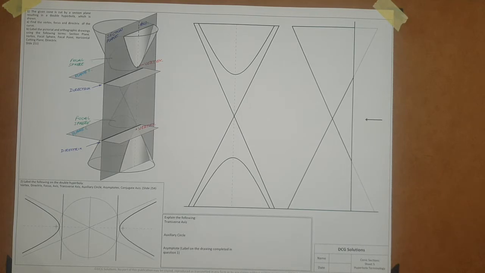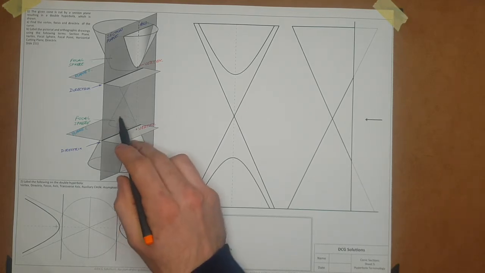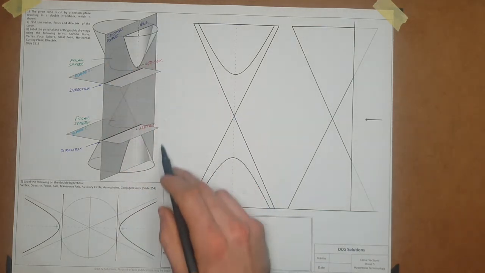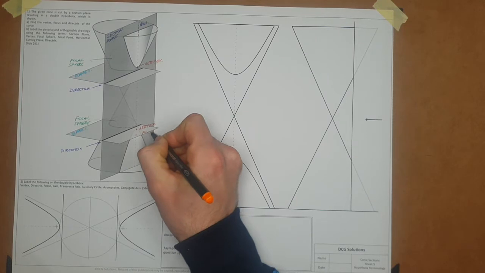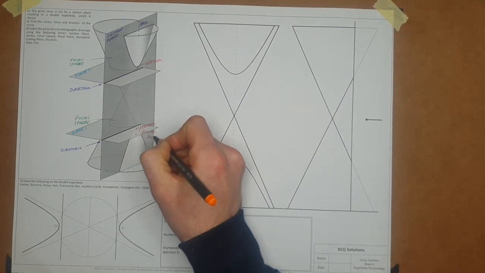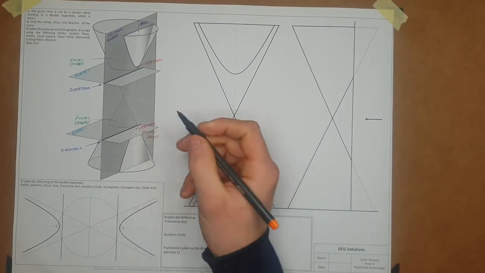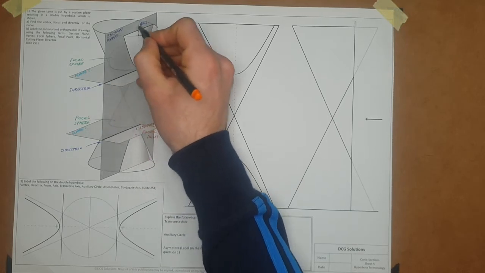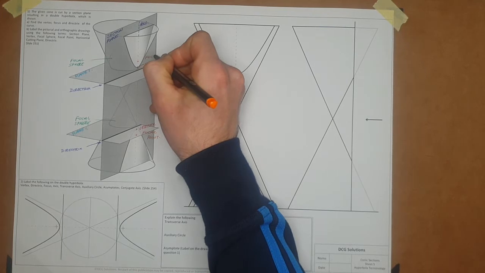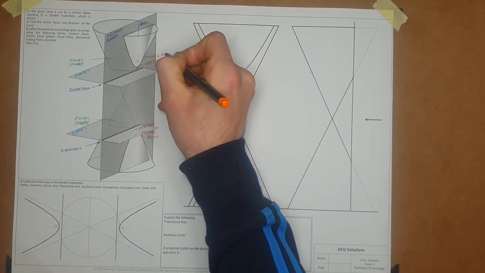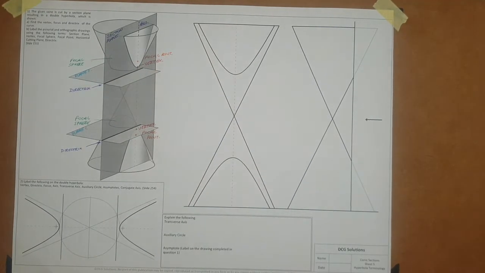And I think one of the final things to label is where the focal sphere touches the section plane, we get a focal point, often referred to just as a focus. And again, where the focal sphere touches the section plane here, we get a focal point. That's all of the important terms now added here.